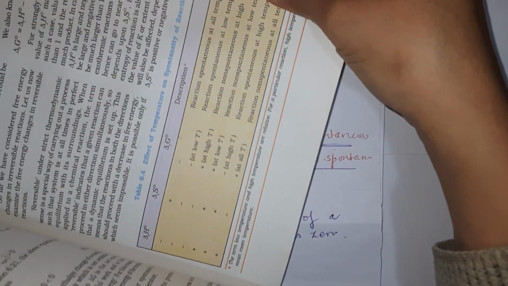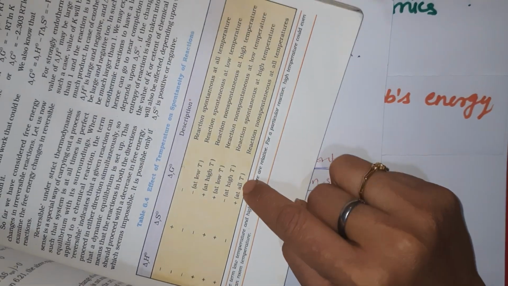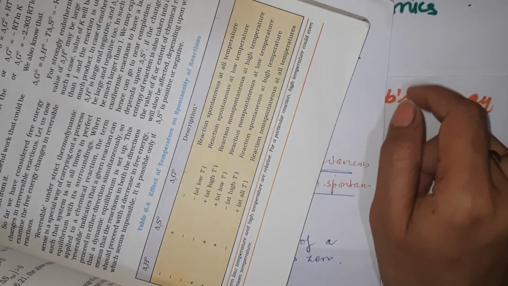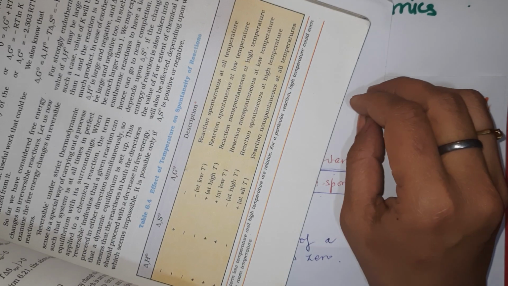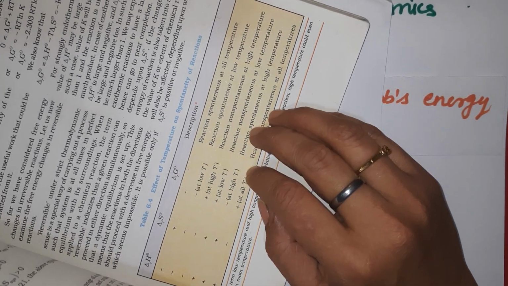This is the table which is related to this question, and you have to understand that. If you have any doubt, give a comment in the comment section. I will discuss this table also if you have any doubt.